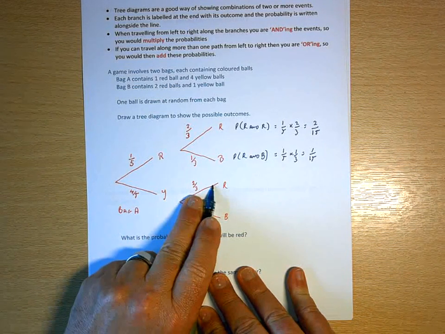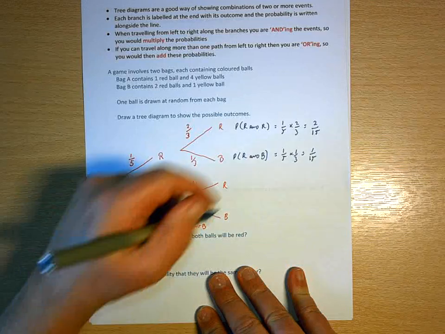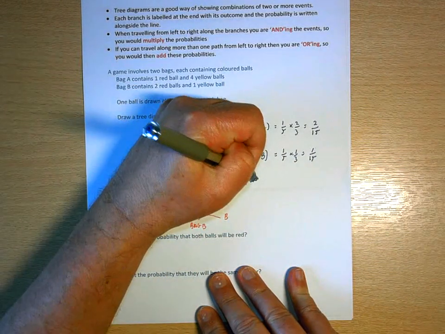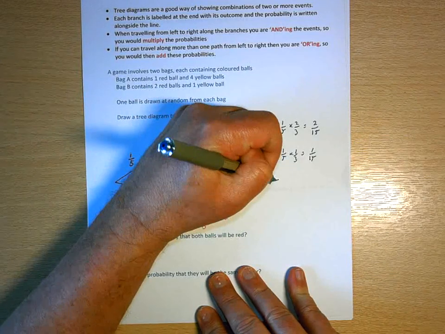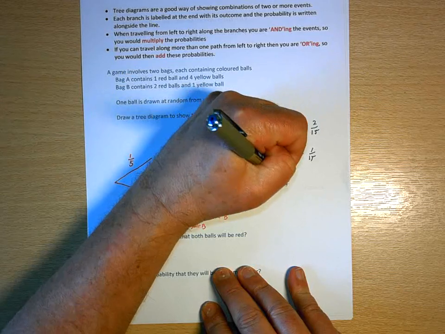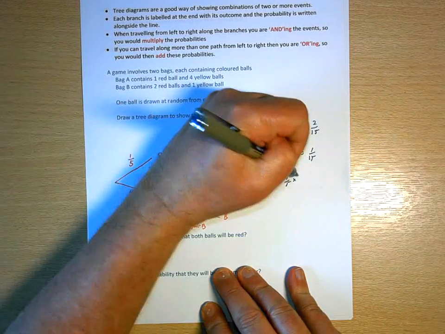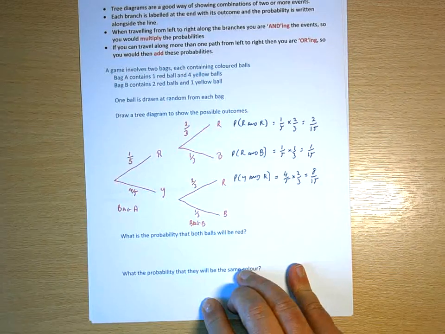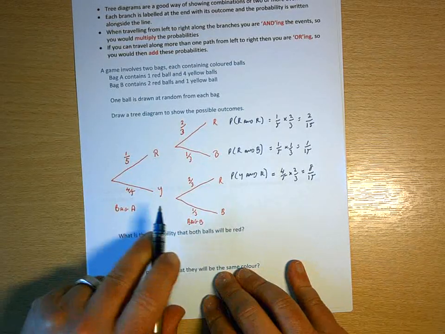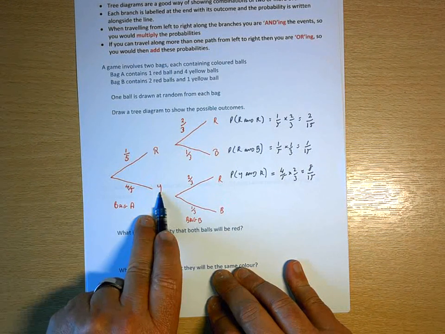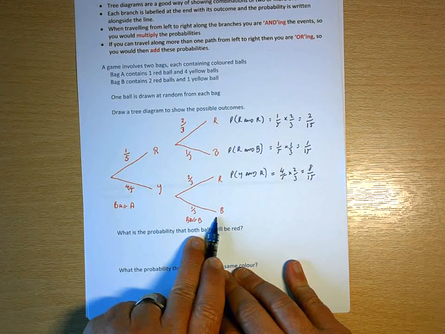If I get this point, that means I've got a yellow ball in bag A and I've taken a red ball out of bag B. So this would be probability yellow and red. So that would be 4/5 times 2/3, which would be 8/15.